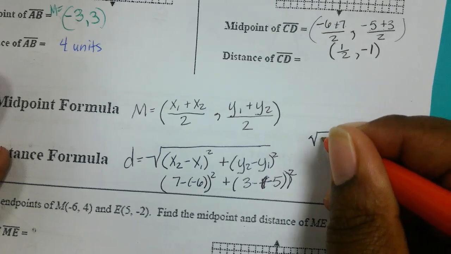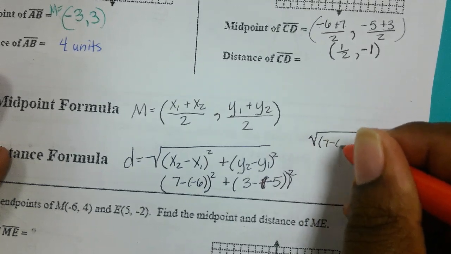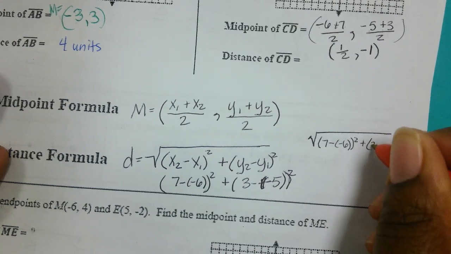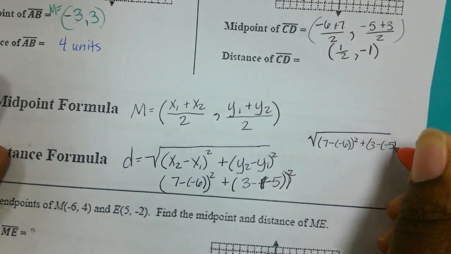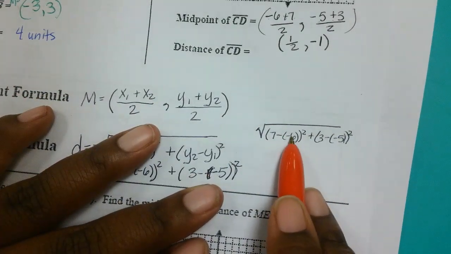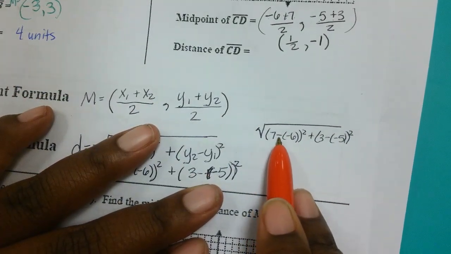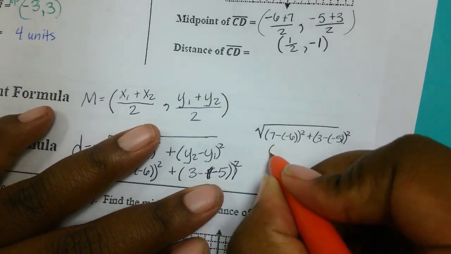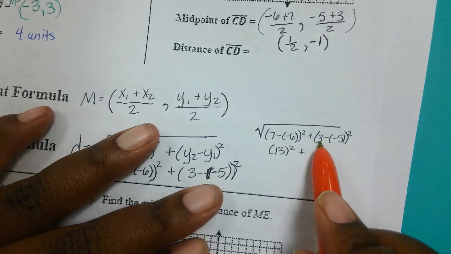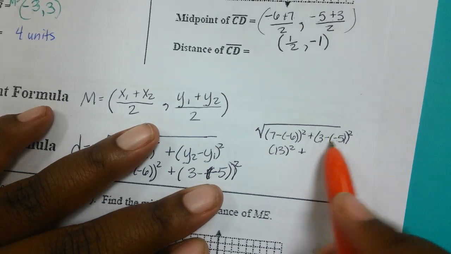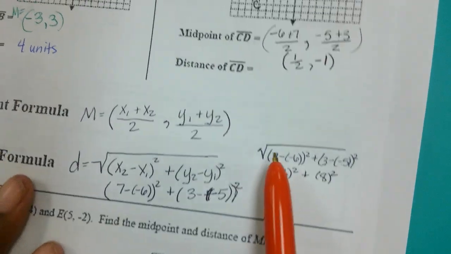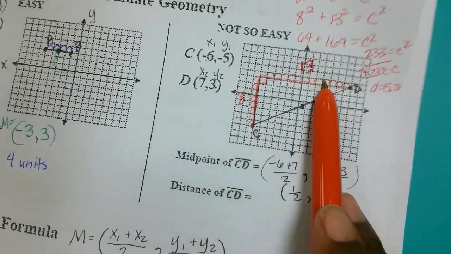And I'm going to just rewrite it over here where there's room. Now, if you remember, minus a negative means plus. So 7 plus 6, that's 13. So 13 squared plus 3 plus 5, that's 8. 8 squared. Now, again, if you see, those are the numbers we had here.